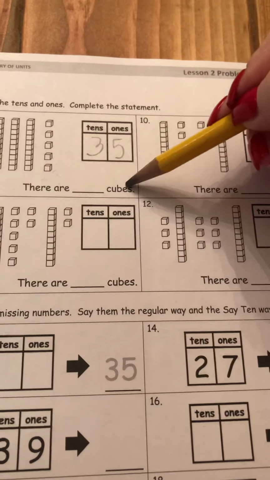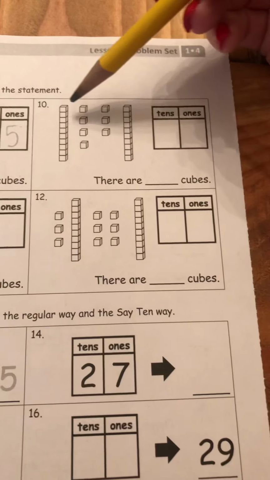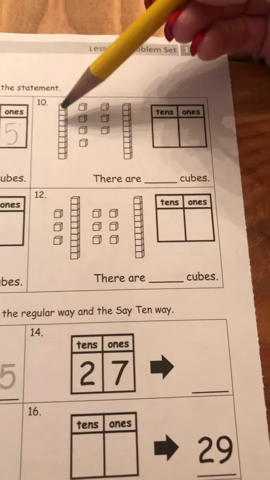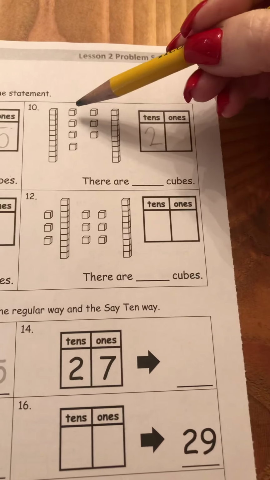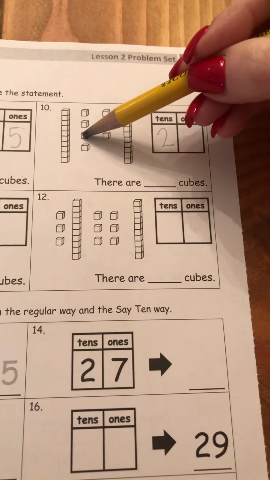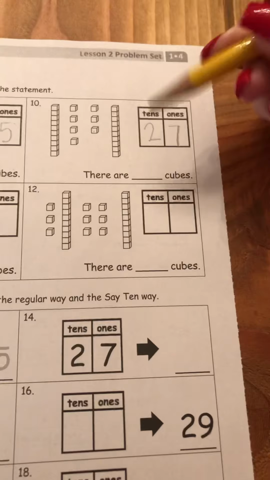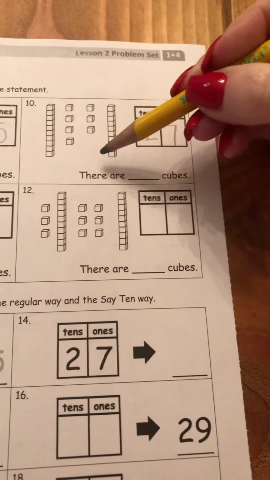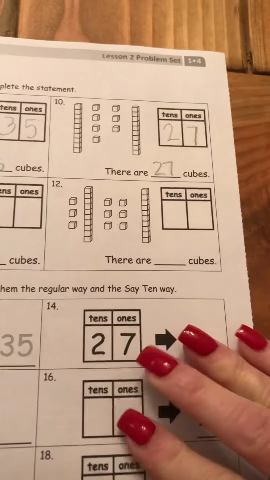There are how many cubes? 35. Very good. Let's do number 10. Count the tens first. 1, 2 tens. How many ones? 1, 2, 3, 4, 5, 6, 7. There are how many cubes altogether? There are, good, 27 cubes.